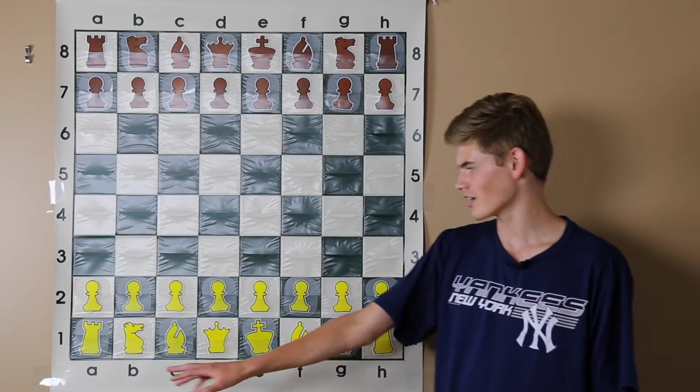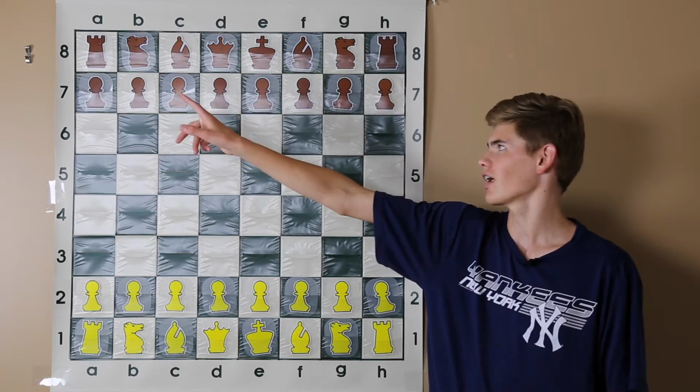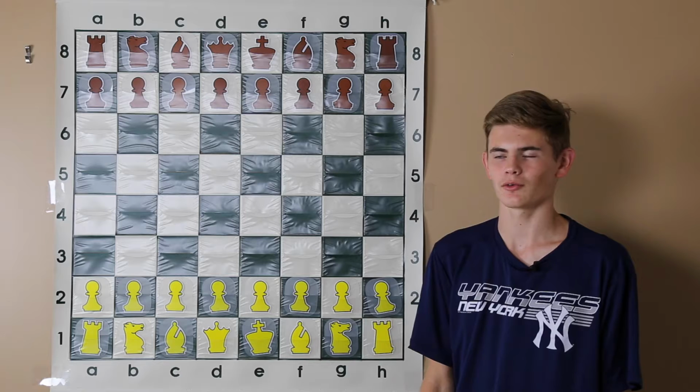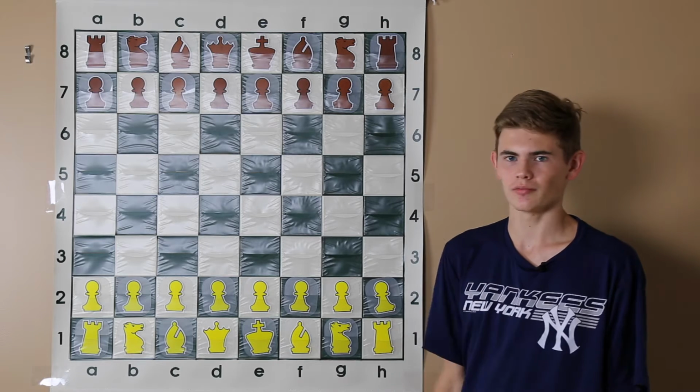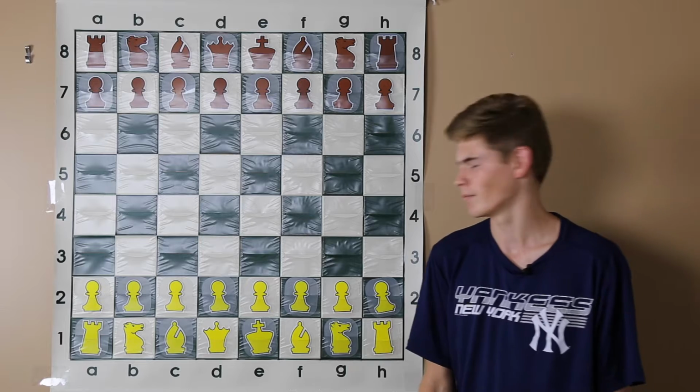White will always have A on the left side and H on the right side. Black will have H on their left side, A on their right side. Now I'm going to show you a chess game that will show you all the moves that can happen in notation so you can be prepared for any situation when notating a game.